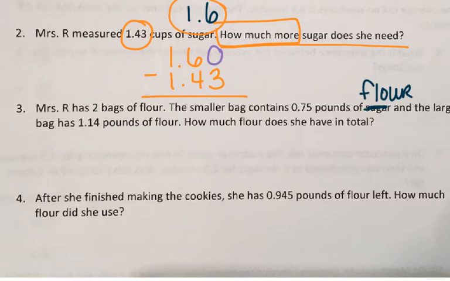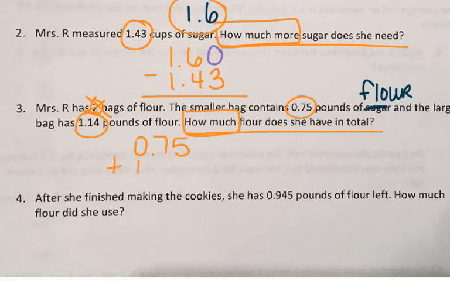Okay, so you circle your numbers. Underline your question. Box in your keywords. Evaluate and solve. I have 2 bags of flour. One has 75 hundredths of a pound. One has 1 14 hundredths of a pound. How much flour do I have in total? It does not ask for that number. How much, if you look at your keywords, is an addition hint. So we are going to be adding 1 14 hundredths plus 75 hundredths. You can line it up either way. Both are correct.